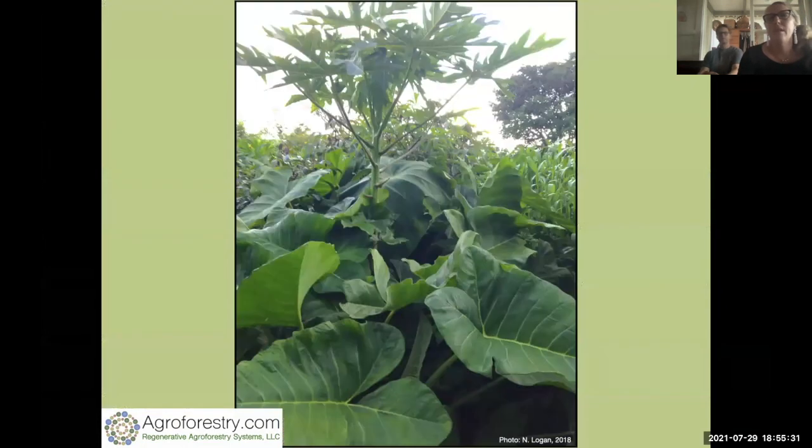And here you can see the papaya shooting through the cocoyam. This is about a year after the planting. And now there's a lot, mostly trees. So it's basically a way that you can pay for trees, reforesting.